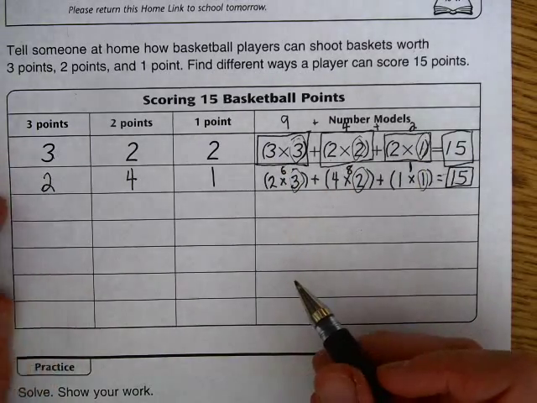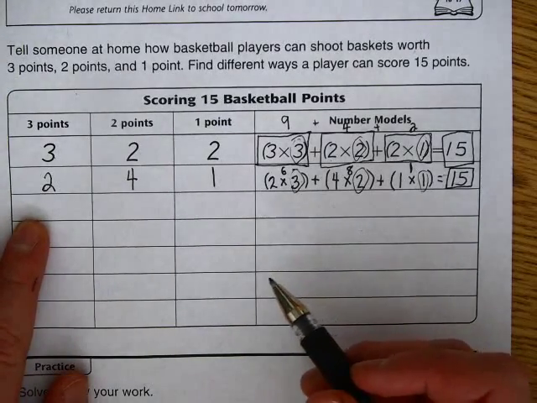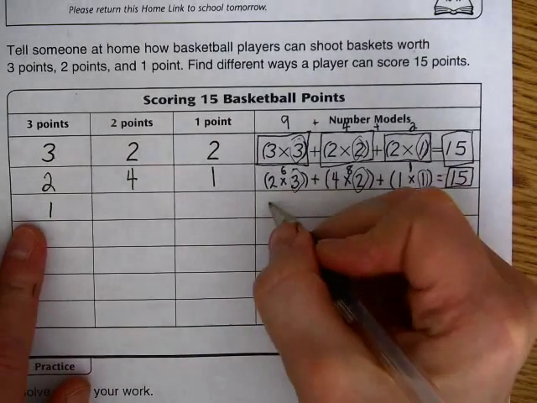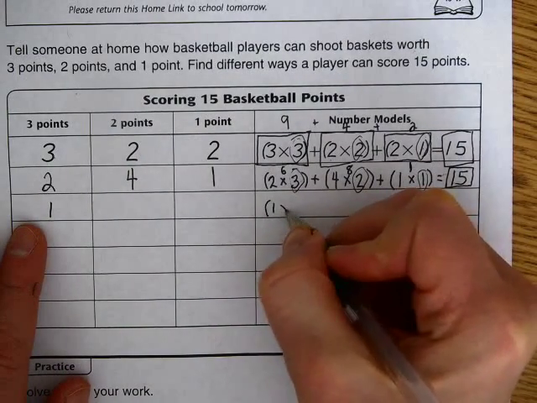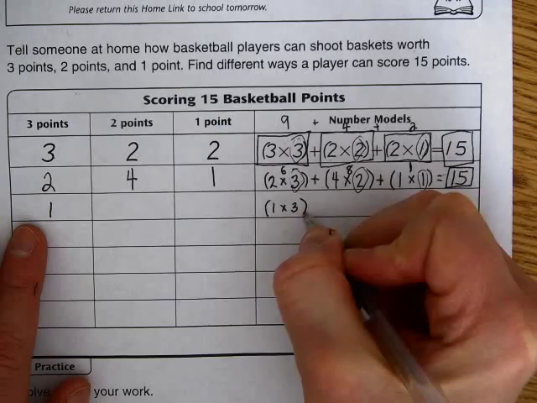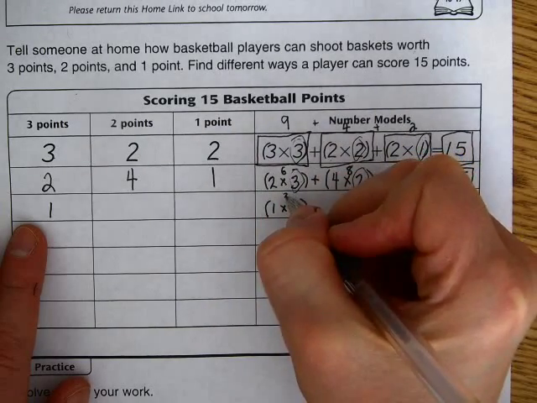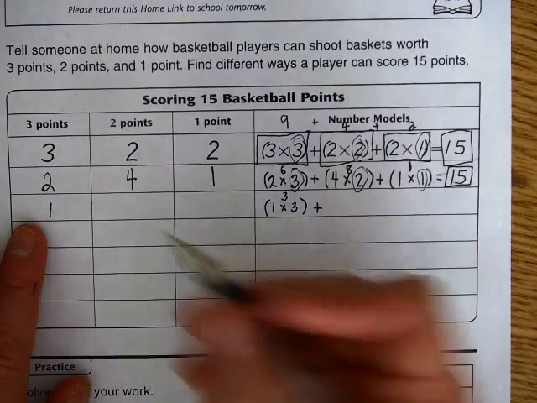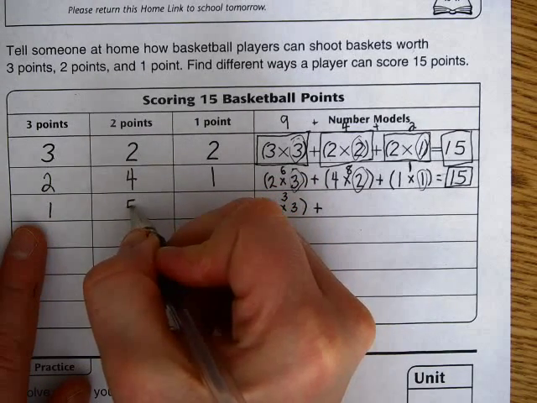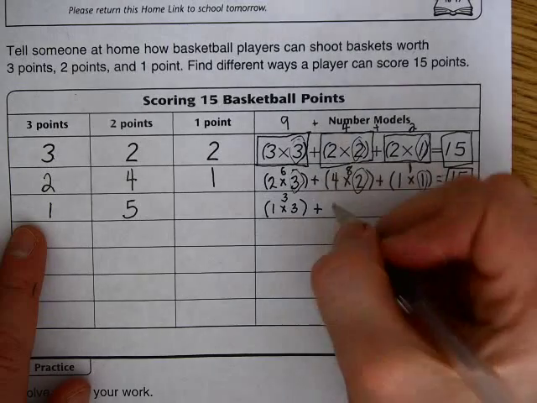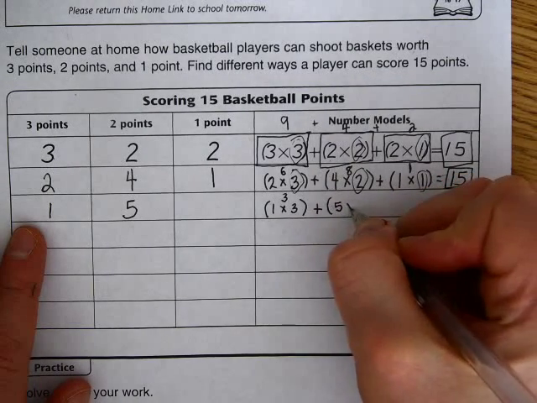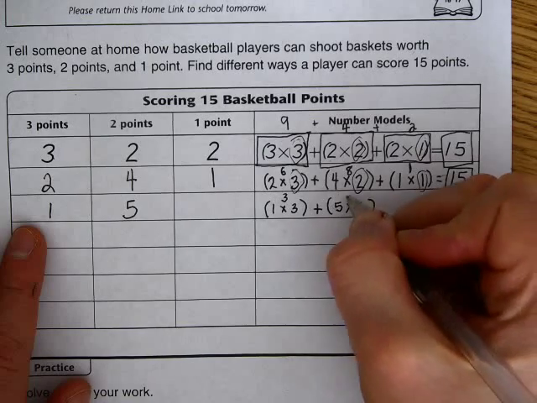So we'll do another example just to show you. Let's say I only got 1 3-point basket this time. So I got 1 basket at 3 points. So that's worth 3. And then how many did I get at 2 points? Maybe I got 5 at 2 points. Okay, a better 2-point shooter than I am a 3-point shooter. So I got 5 at 2 points, and that equals 10.